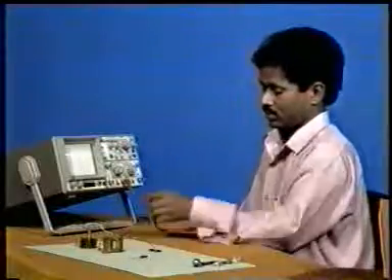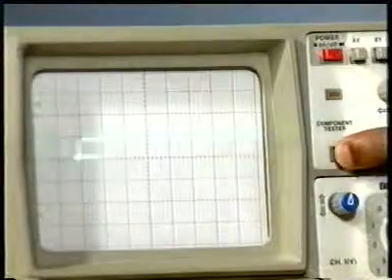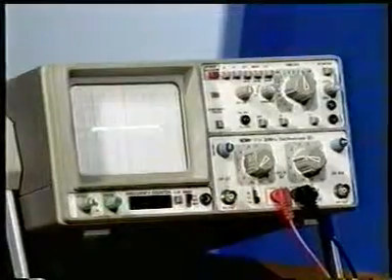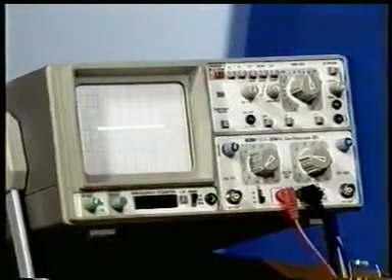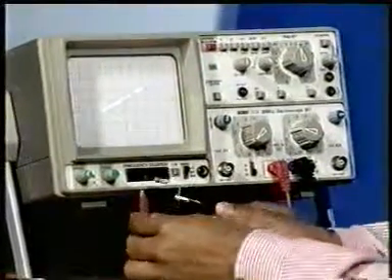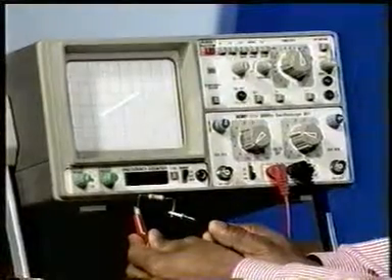First of all, he is inserting the leads in the CT sockets, and now he is pressing the button. So the CRO is in CT mode. Now first he is going to test the resistor. He is connecting the resistor across the leads. You see an inclined line is coming. An inclined line coming means the resistor is healthy.